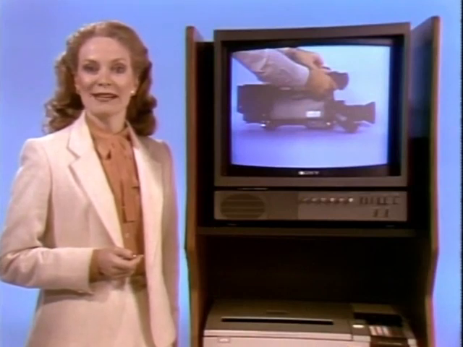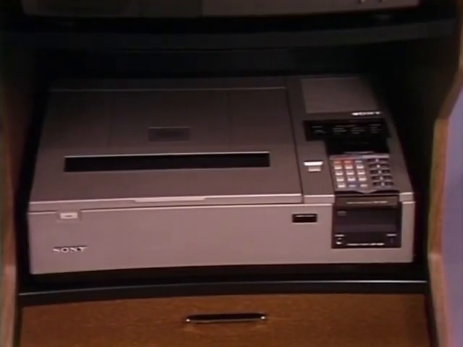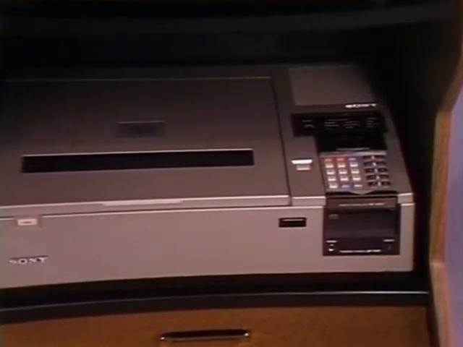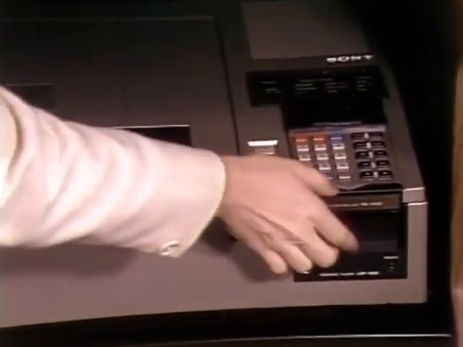Or use both tracks at one time for the best stereo sound. In addition to all these capabilities, the Sony Laser Video Disc system has many features that are uniquely Sony.